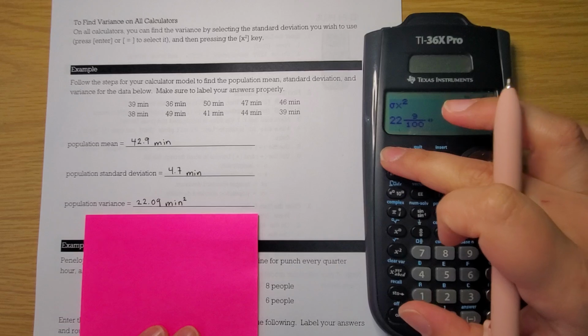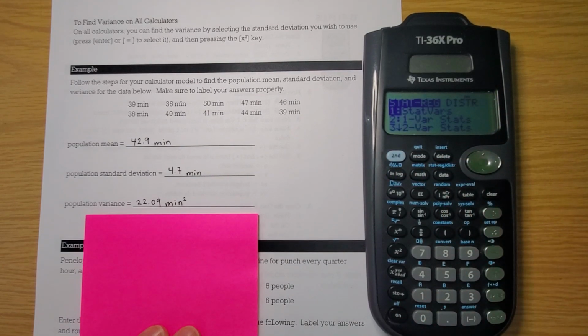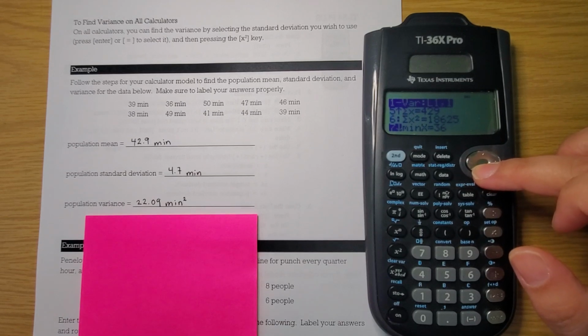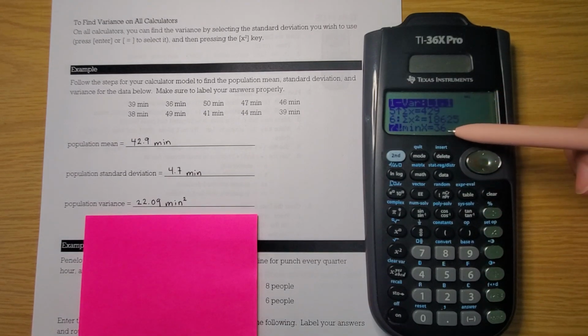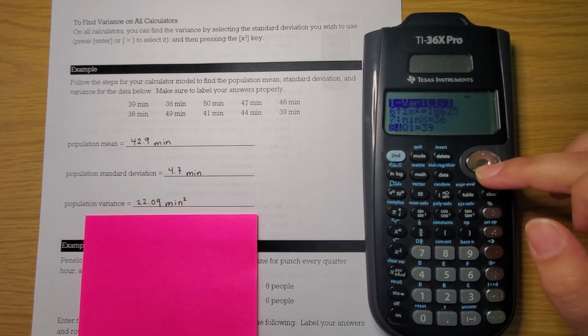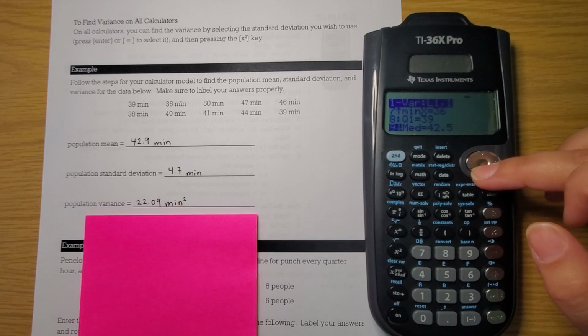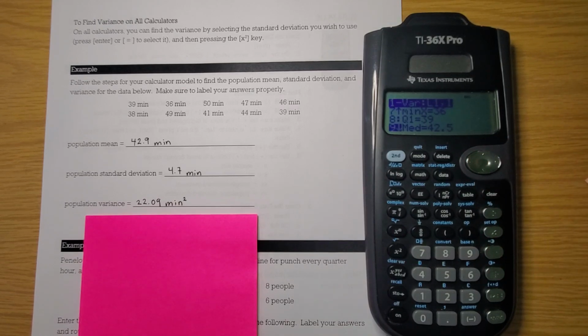Now, just so you can see some of the other things that are in this menu, once you've already analyzed the data, you could do a shortcut and just pick stat vars. And as I scroll through, it gives me some other stuff that I'm not going to ask you to use, but notice it has the minimum value, the first quartile, the median, the third quartile, and the maximum. So this calculator will also give me a 5-number summary. Just be careful because the technique that we use to find a 5-number summary for our class and the technique the calculator uses are different. So sometimes this 5-number summary can be different from the one that we find when we find it by hand.